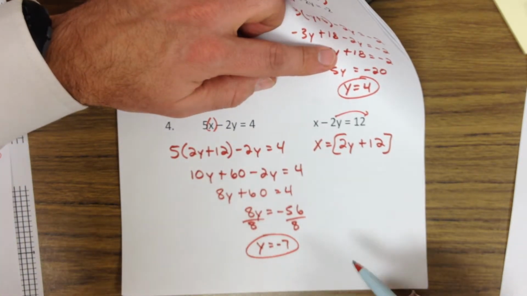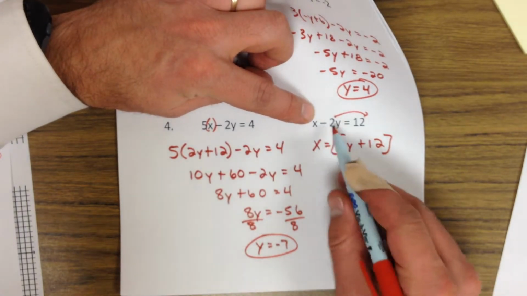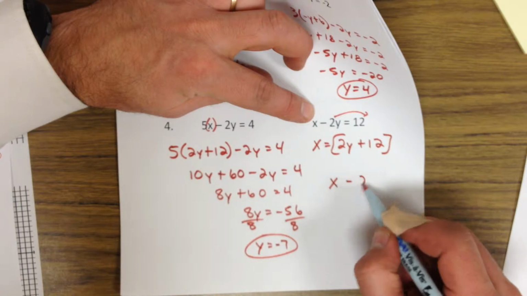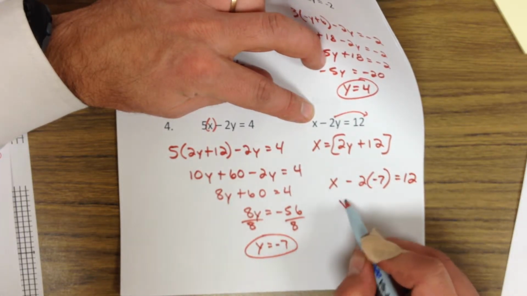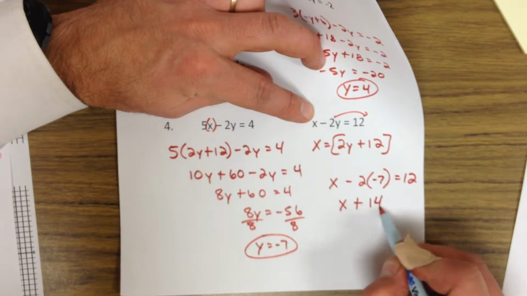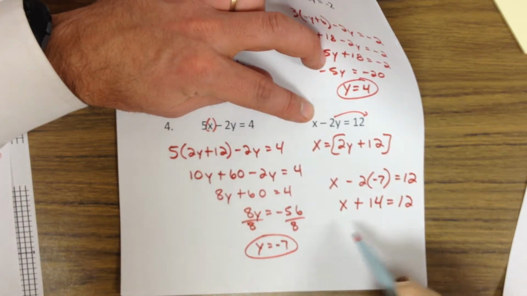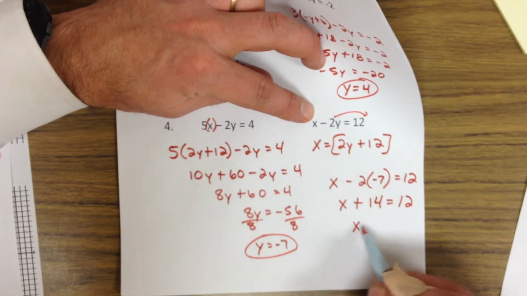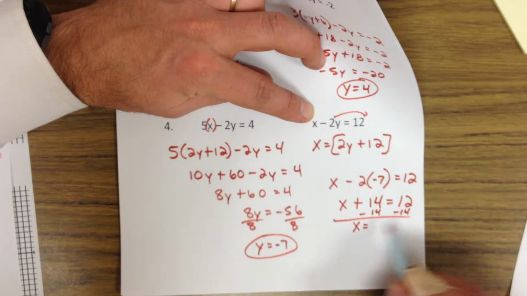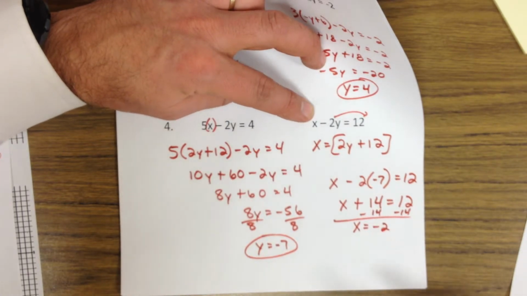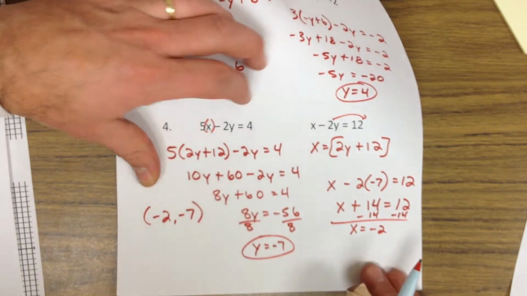Now, I still need to find x. So what I would do is possibly put it in right here. You get x minus 2 times negative 7 equals 12. So you get x plus 14 equals 12. If you put those two together, so it looks like x equals, if I subtract 14 from both sides, x equals negative 2. So my solution is negative 2, negative 7.